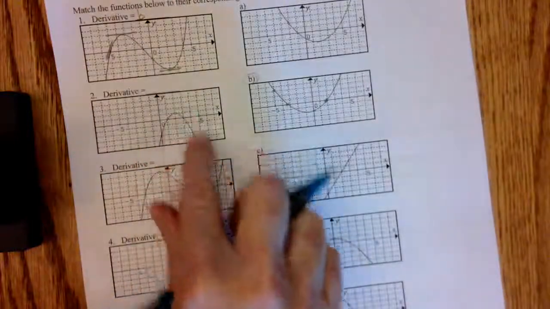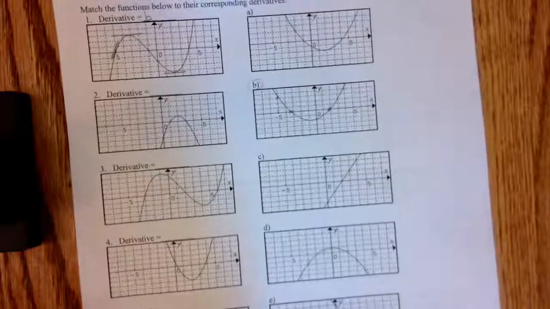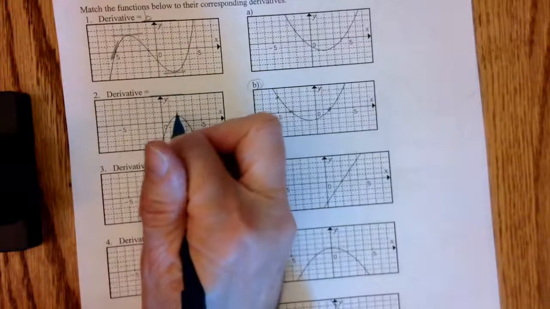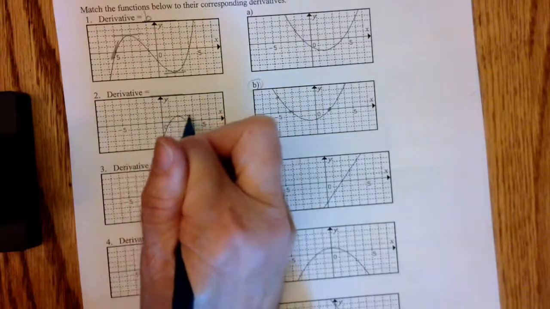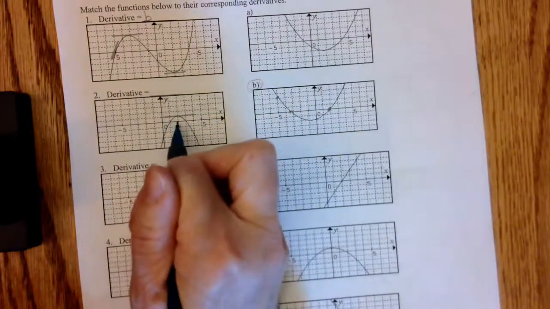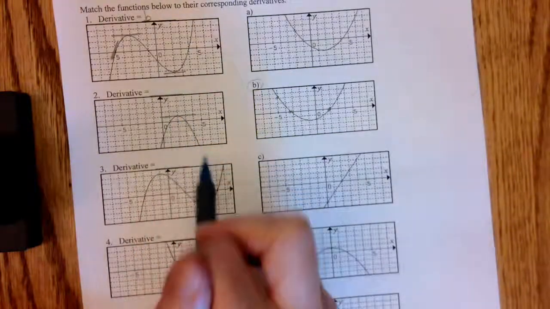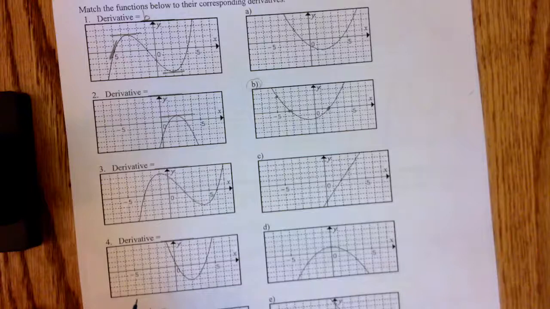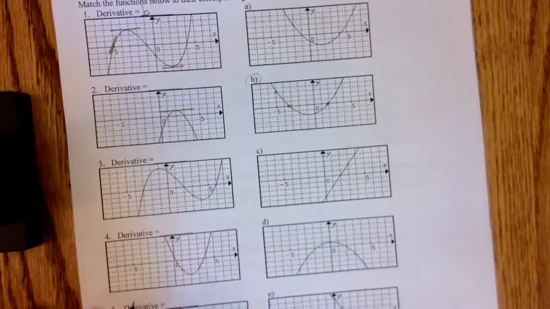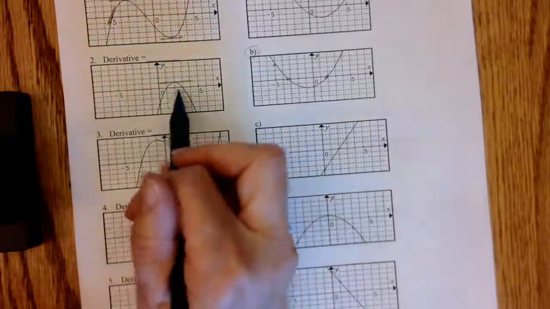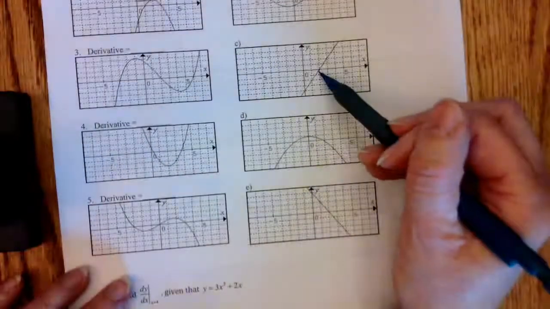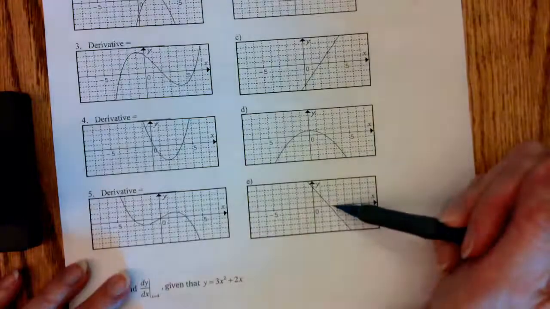I have a quadratic here, so I go for the 0, and that is at 2, 0. It's got slope of 0. It is a quadratic, so its derivative should be linear. So I'm looking for a line that goes through 2 with 0. Well, the two lines that I have both go through 2, 0. I need a little bit more information.